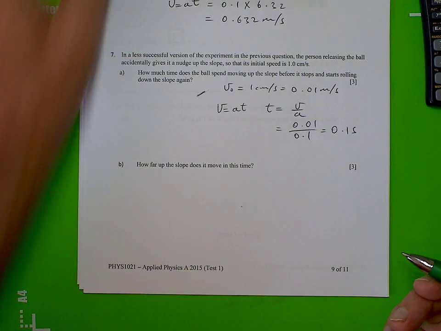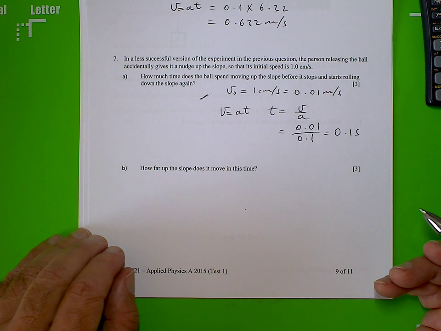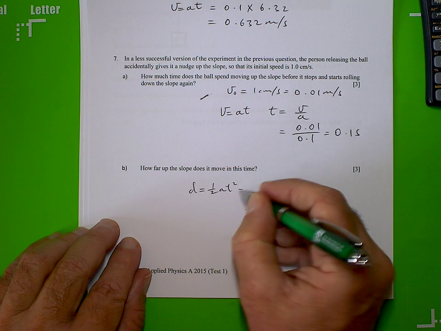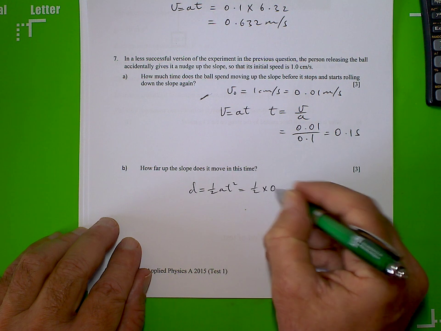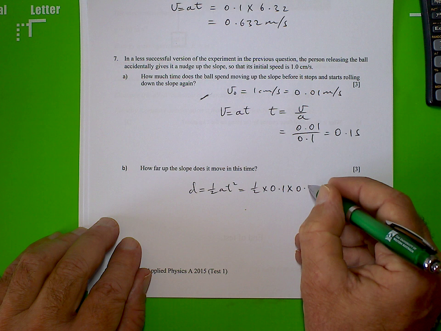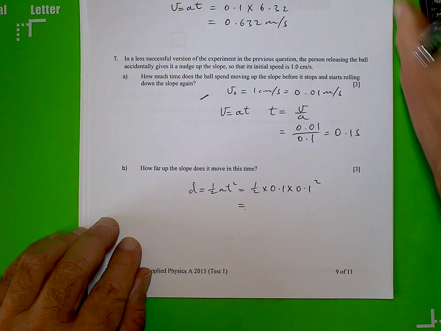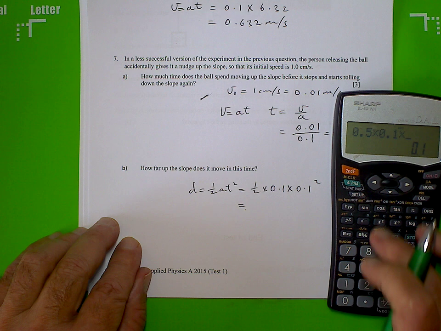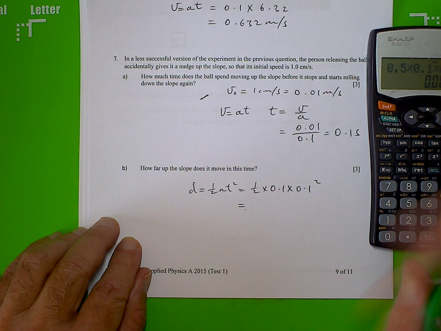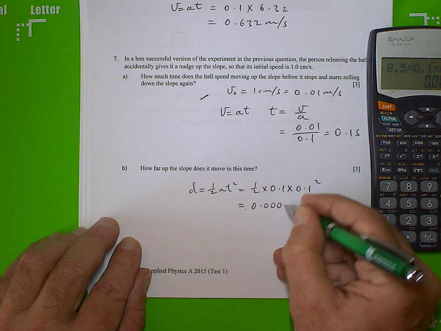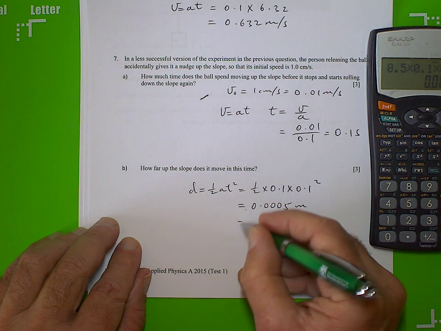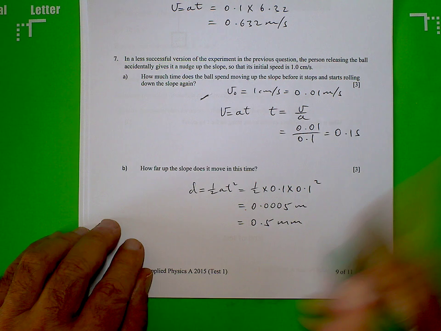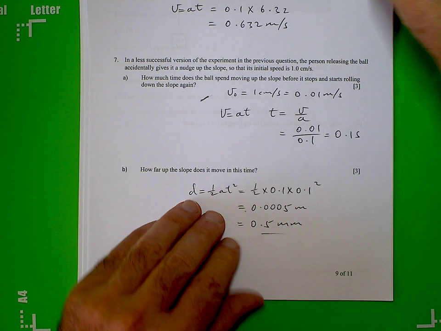How far up the slope does it move in this time? Using d equals a half at squared, we get 0.0005 meters, which, if you like, is 0.5 millimeters. In other words, it doesn't move very far up the slope at all. Okay.